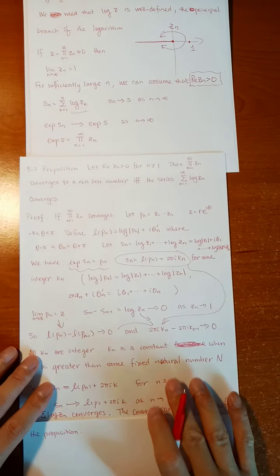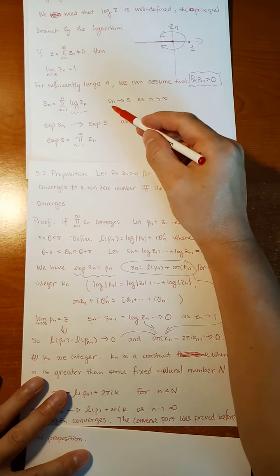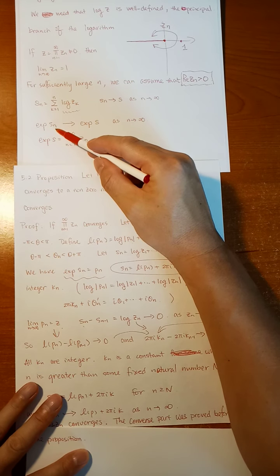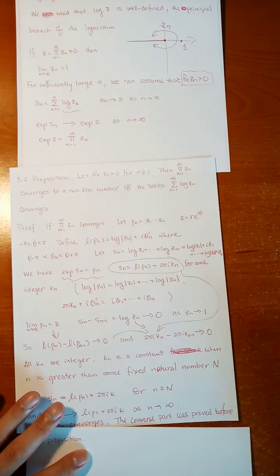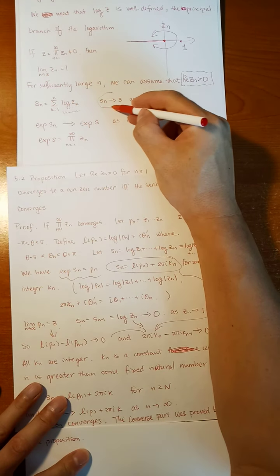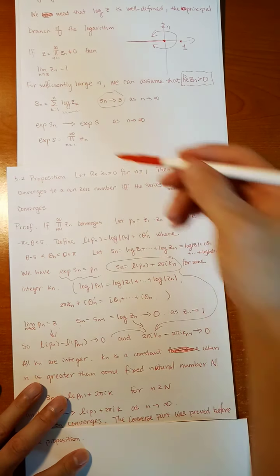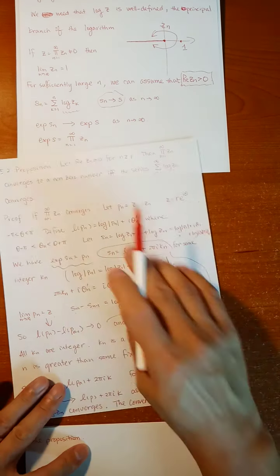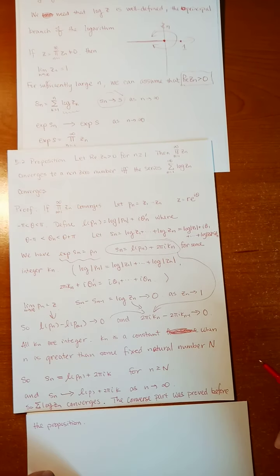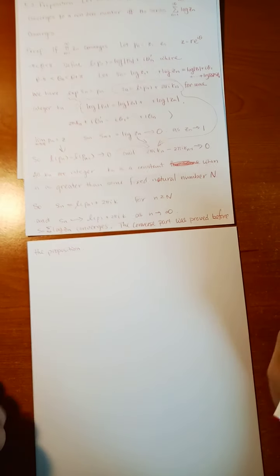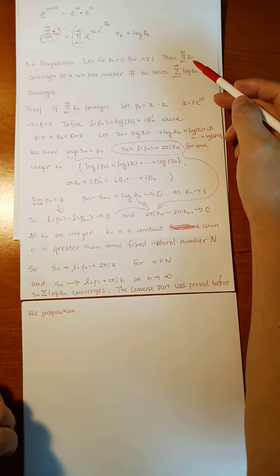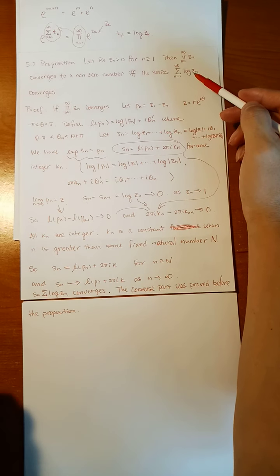Why do we say before the proposition? You see here, we assume if S_n converges to S, then exponential of S_n converges to exponential of S, and then exponential of S_n will be the infinite product. We start from the assumption of convergence of a series, and then we get the convergence of the product. And in this part, we start from the convergence of the product, we get the convergence of the series. See it? So we finished Proposition 5.2. So the product and series have an equivalent relation.